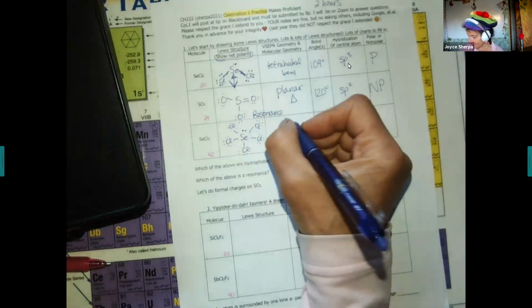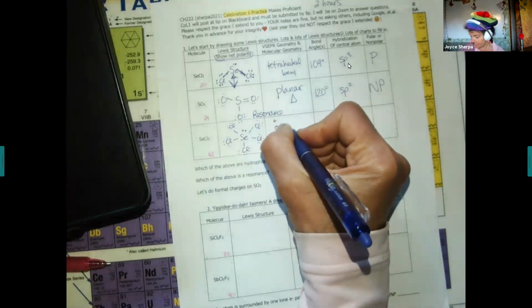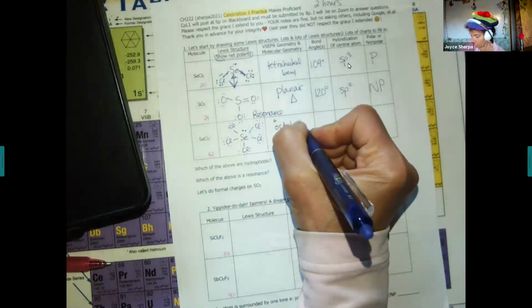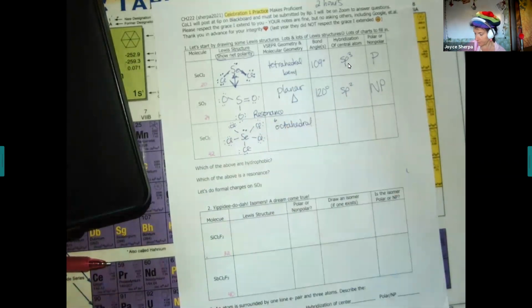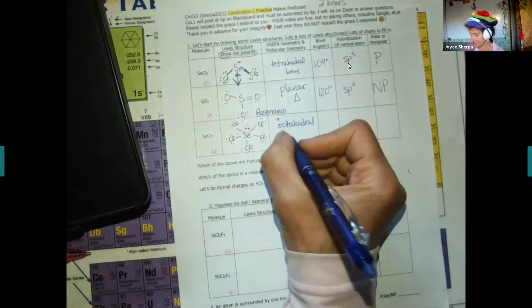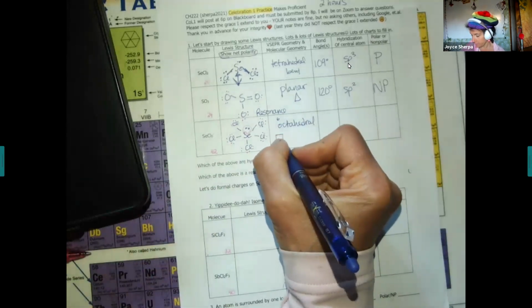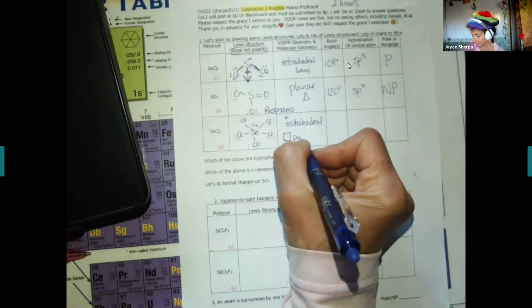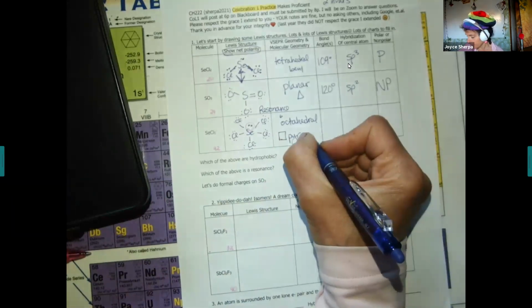This has 6 clouds, so it is an octahedral, but one of them is a lone pair. So this lone pair here is going to make it a square-based pyramid. So it's half of an octahedral.